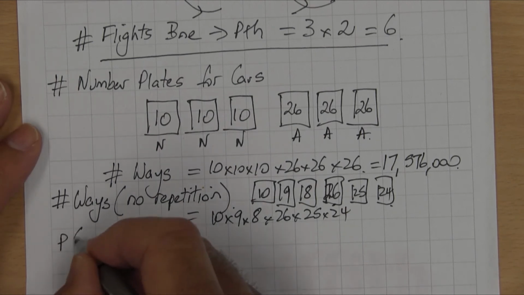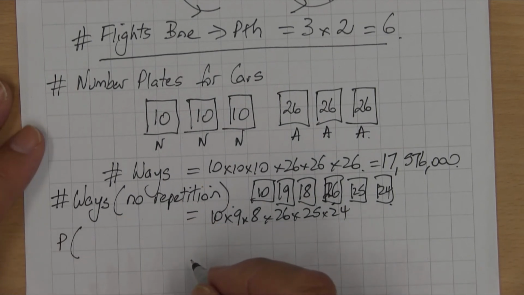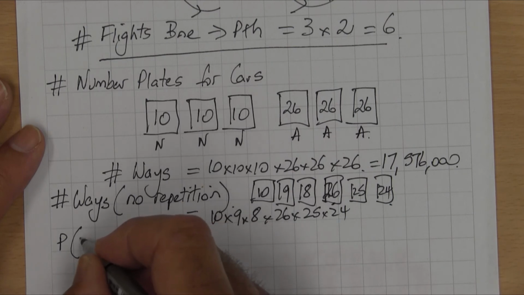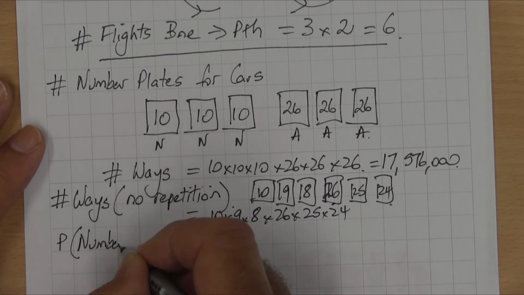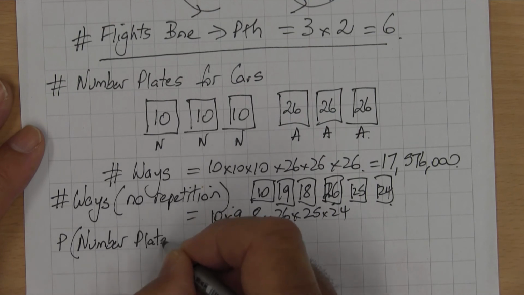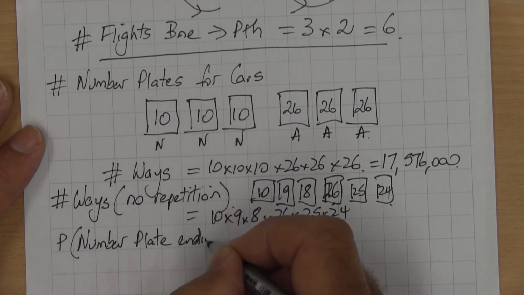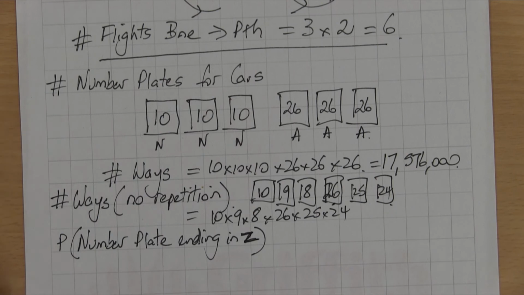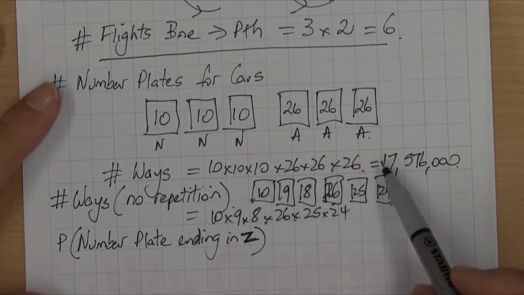What's the probability of a number plate ending in Z? Number plate ending in Z. And with this example here, we're going to assume that repetition is allowed. So we'll go back to this first scenario here. So that's our total number of ways.